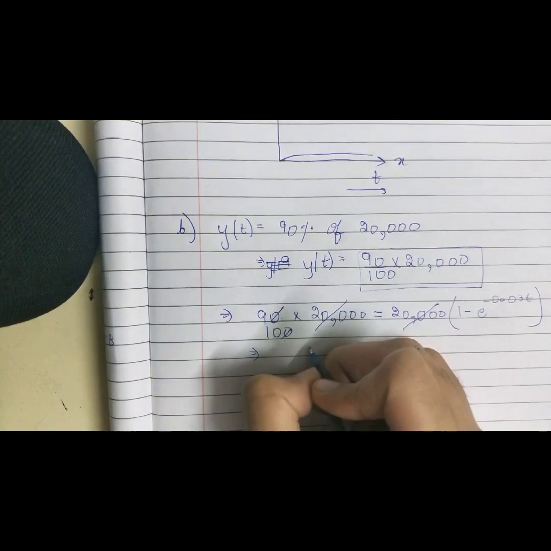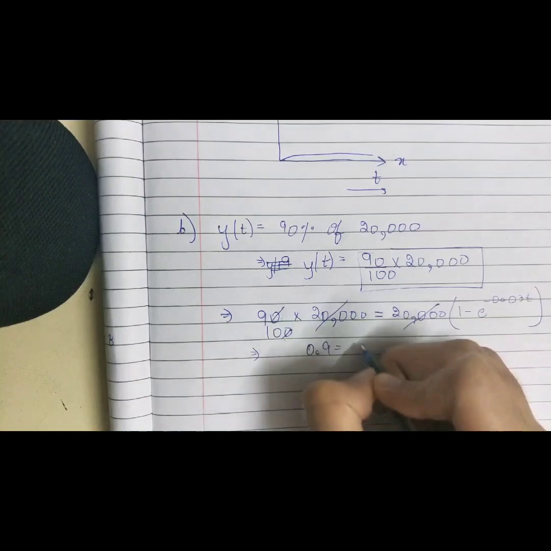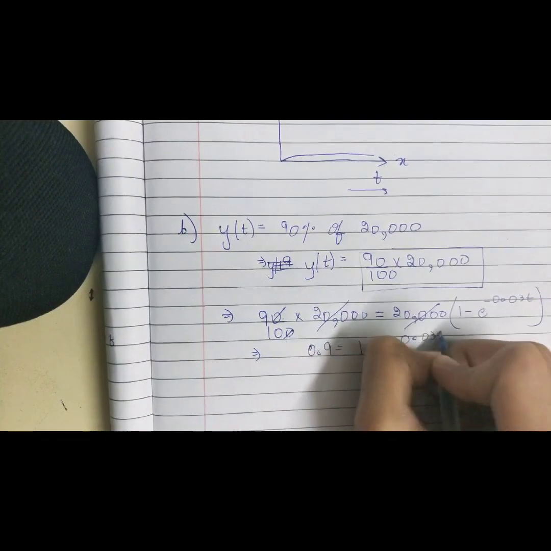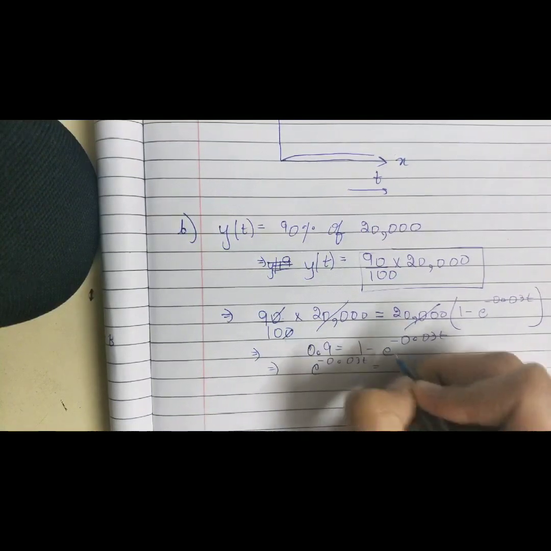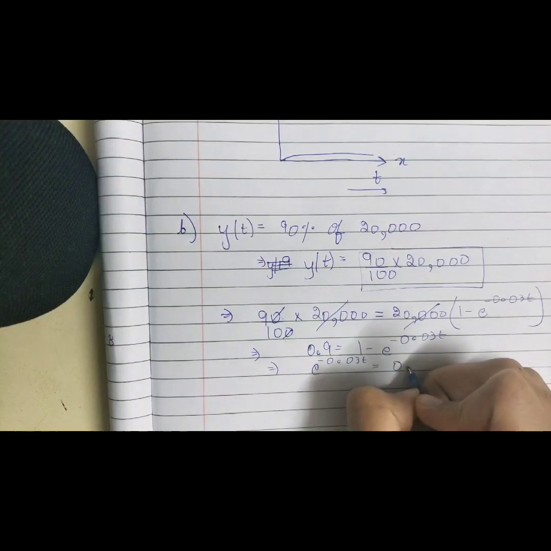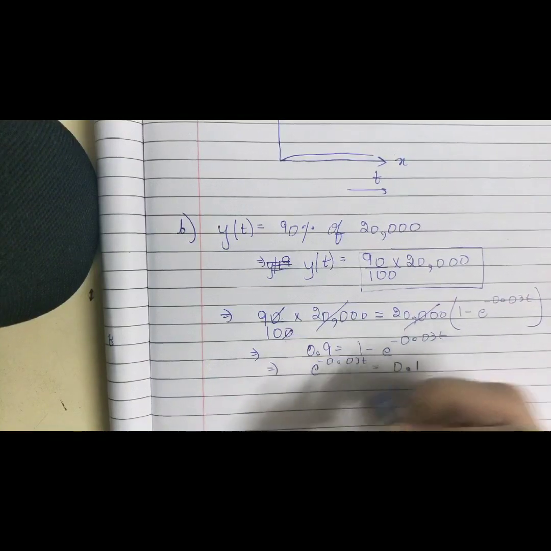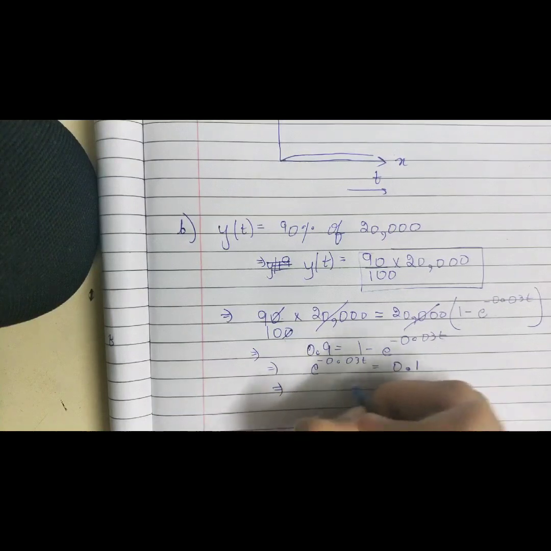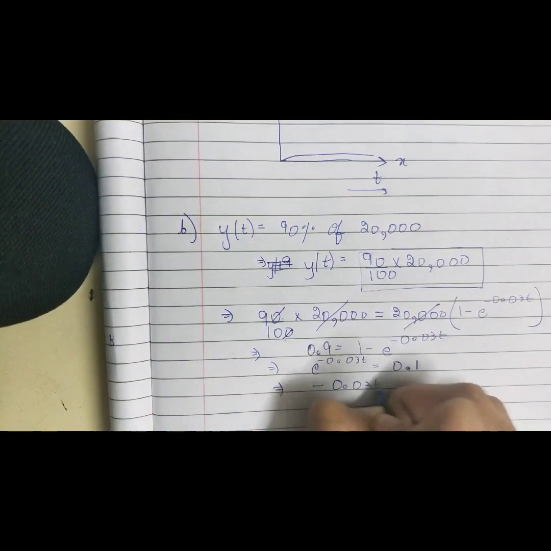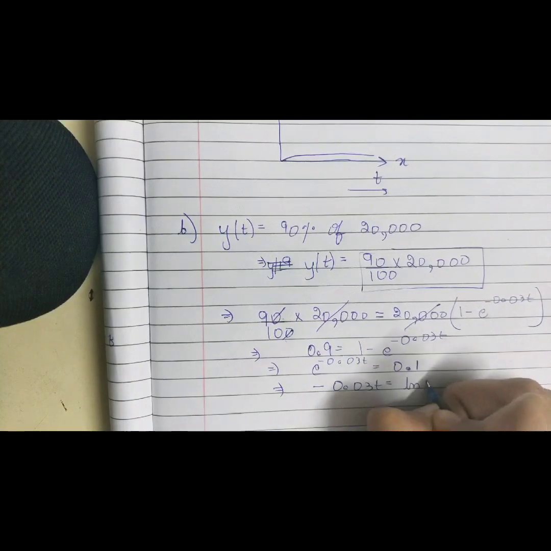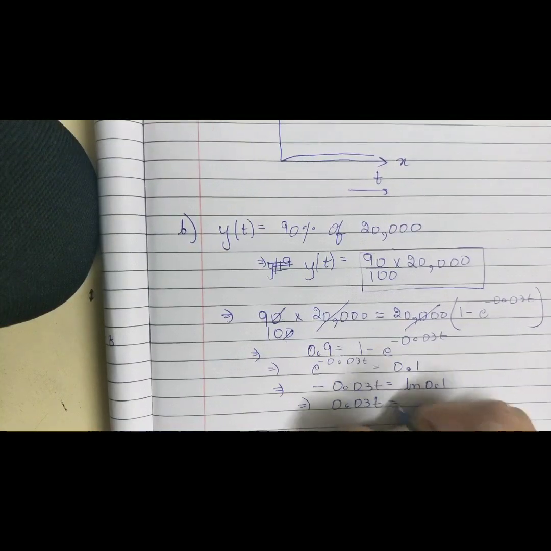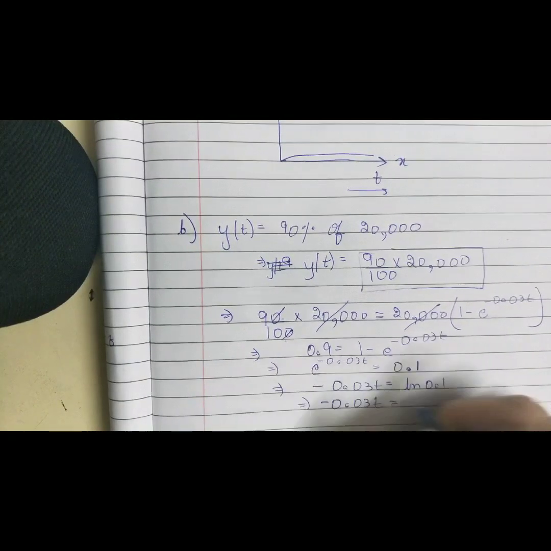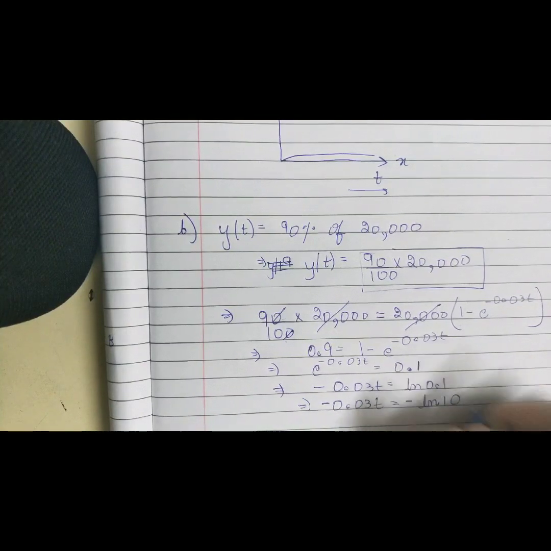So this implies 0.9 is 1 minus e raised to the power minus 0.03 t. Now this implies e raised to the power minus 0.03 t is 0.1, and taking log on both sides, 0.03 t is minus log of 0.1, which can be written as log of 10.